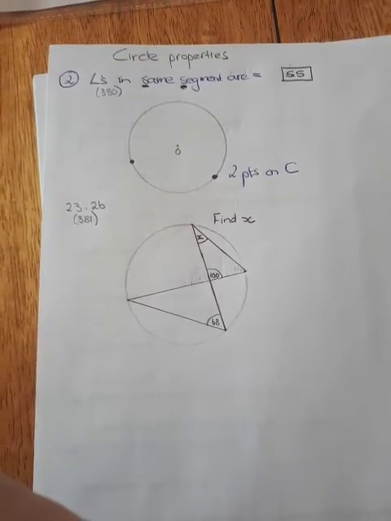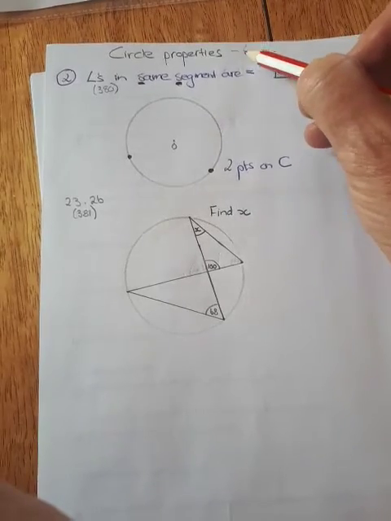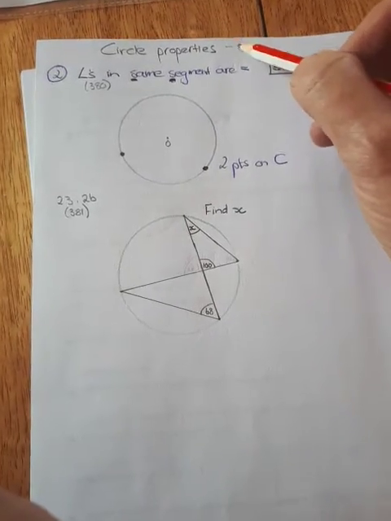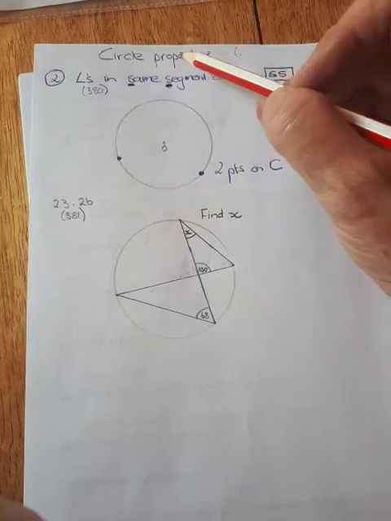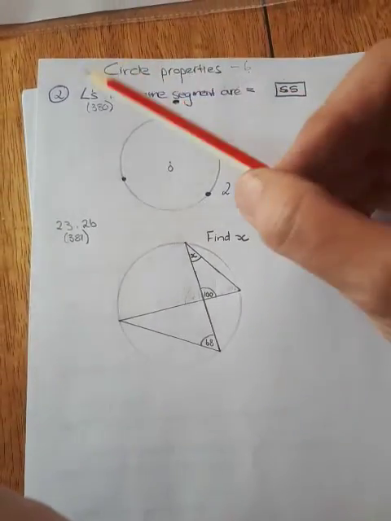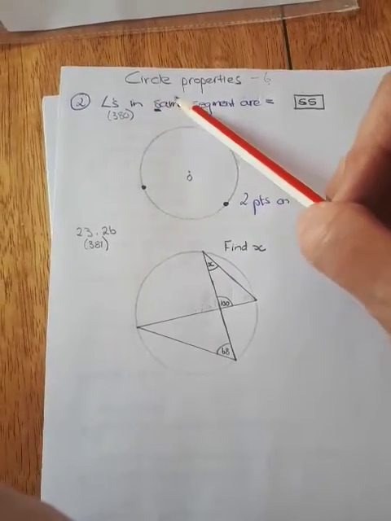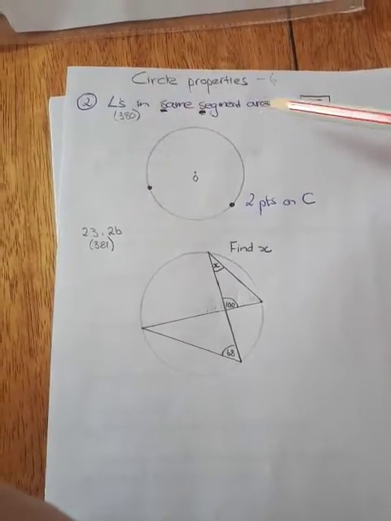Hello, this is the second video in a series of 6, which is all about the circle properties. This video will explain the property where angles that are in the same segment are equal.